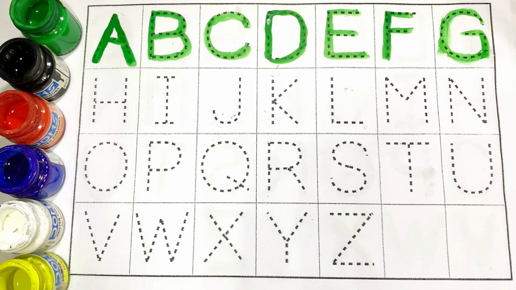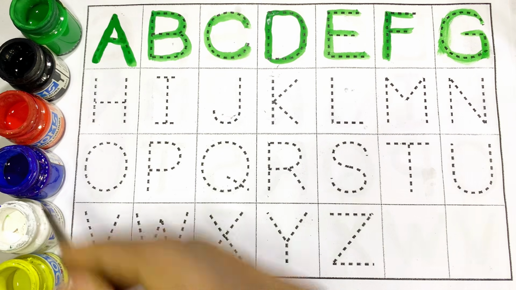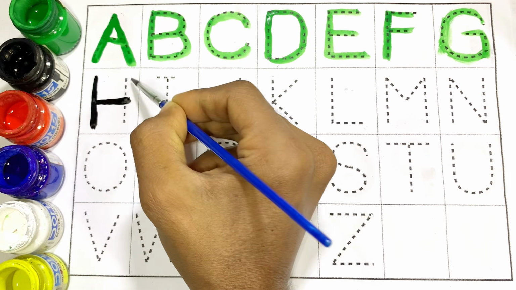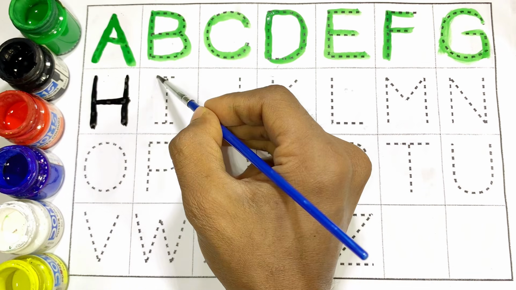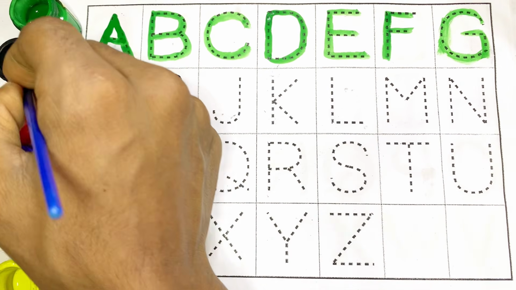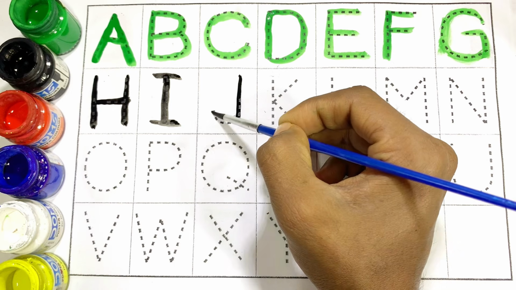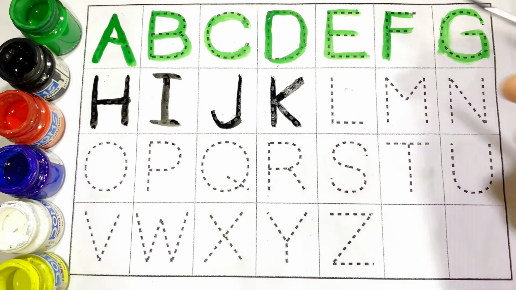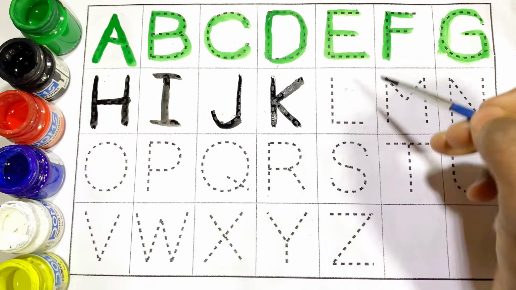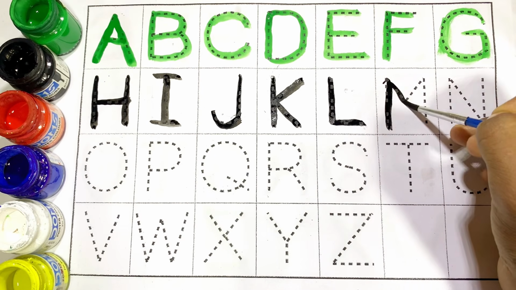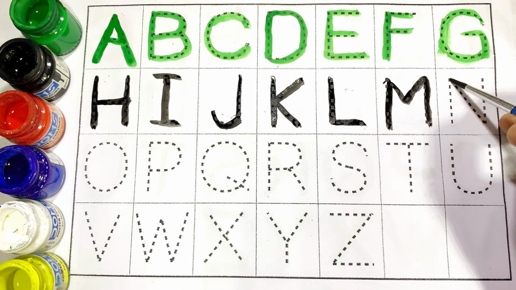G for God. Kids, now I draw H and use black color. H for helicopter. I for ice cream. J for joker. K for king. L for lion. M for moon.